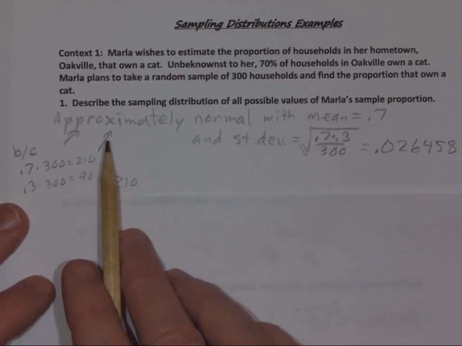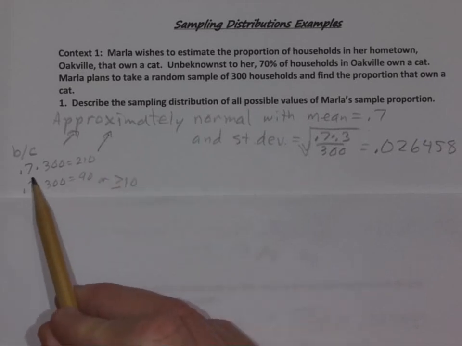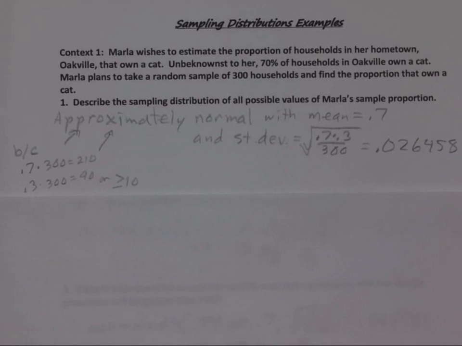And so you could be asked questions about this. You could be asked, why is the sampling distribution approximately normal? And with proportions, the answer to that is because n times p and n times 1 minus p are greater than 10. Okay, that our sample size is big enough.